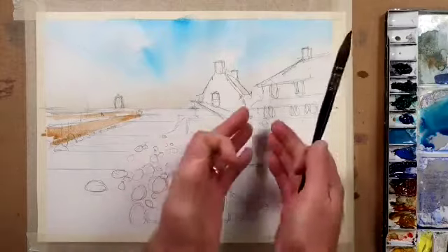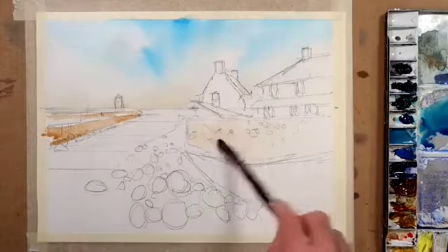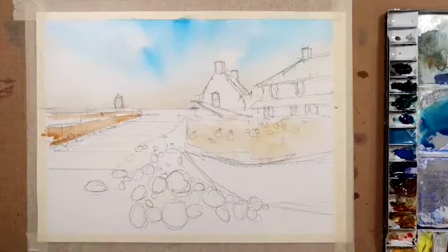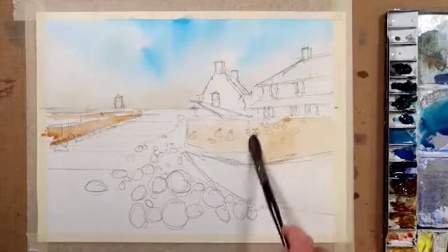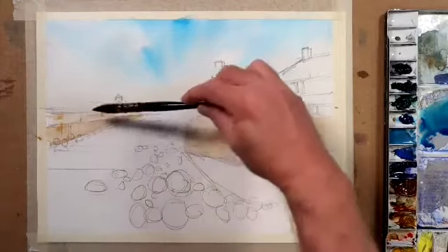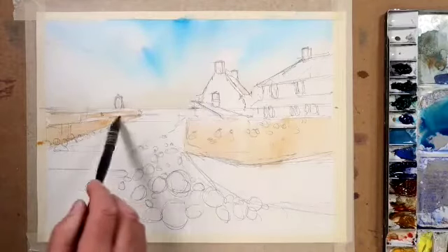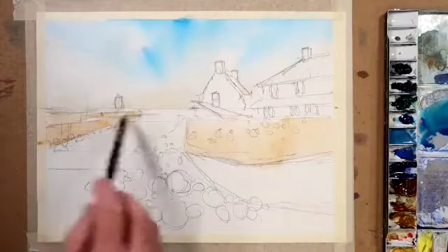But for this bigger, bolder shape, this is a much bigger shape over here on the right, so I'm back to the belly of the brush like this. Raw sienna, little bit of alizarin crimson in it. Same here, back to the belly of the brush just to sort of upset, if you like, disrupt that paint delivery.